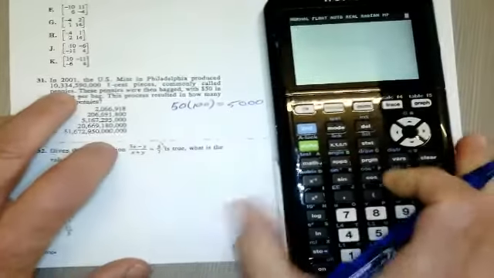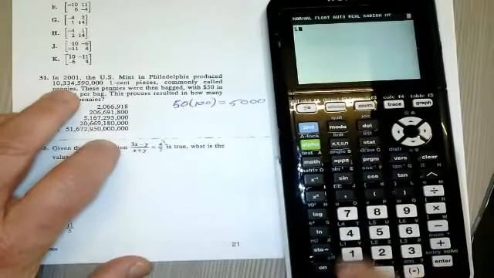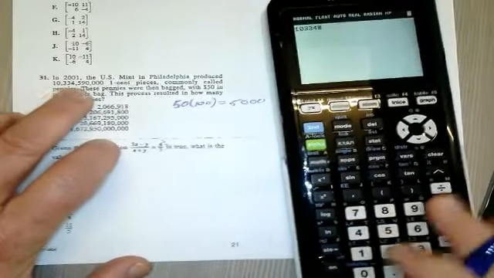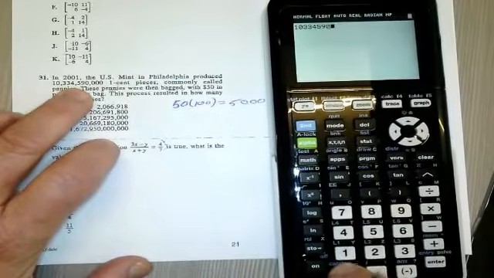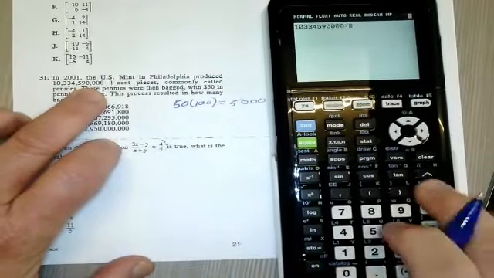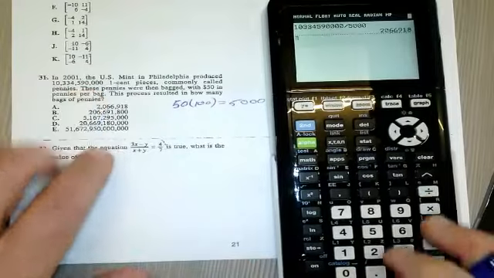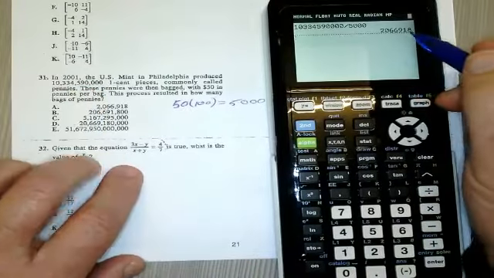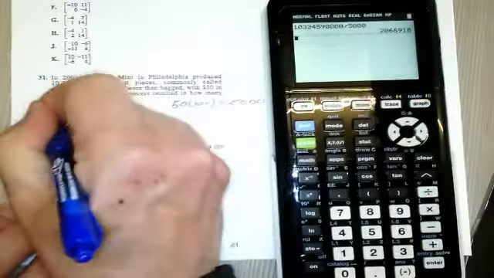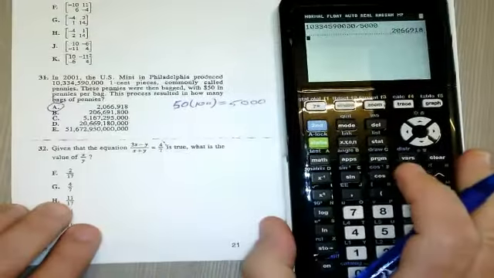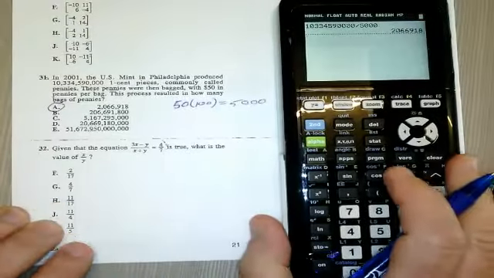And so simply put, do 10,334,590,000 divided by 5,000. And it tells you there are 2,066,918 bags. So the first answer there is A. You simply do it online there.